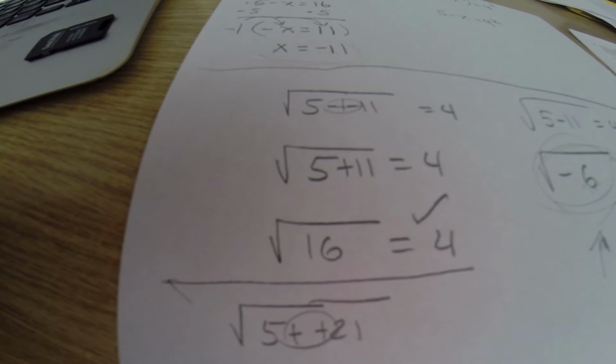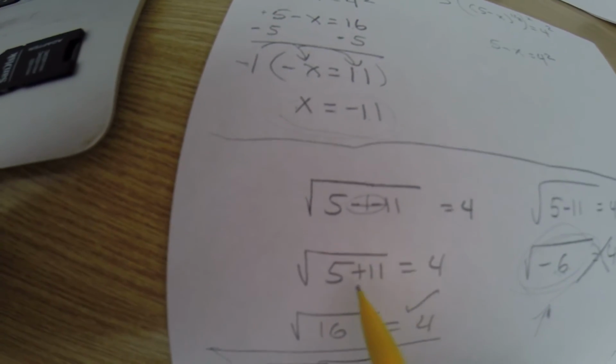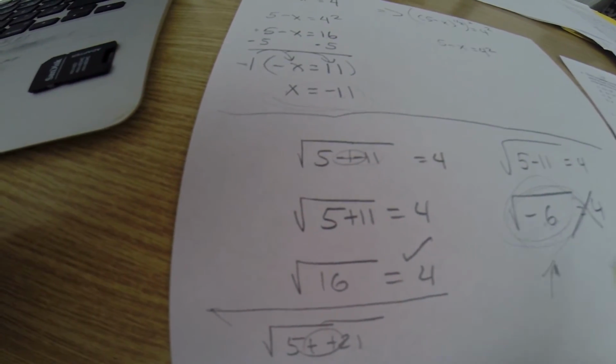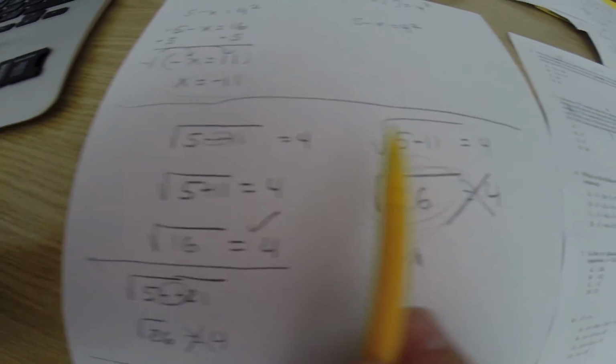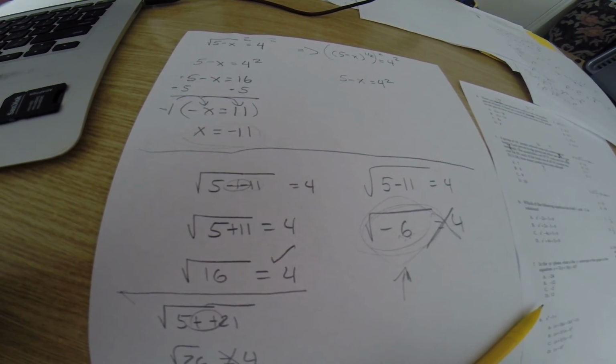So none of these work. The only one that managed to give me the correct answer to match up was when I plugged in negative 11. Okay? Watch your signs, because 11, negative 11. Okay? Short and sweet. Hopefully this made sense.